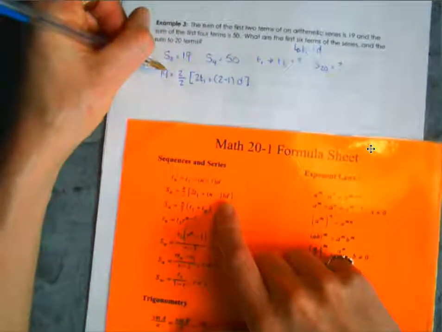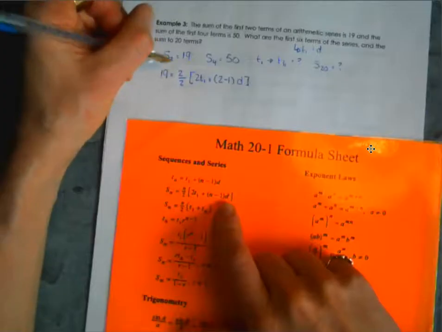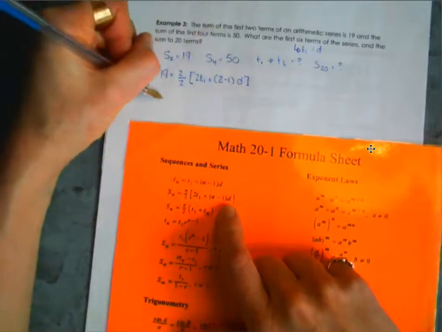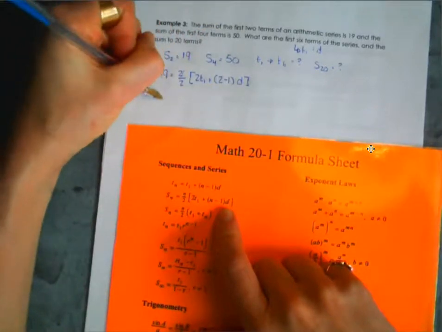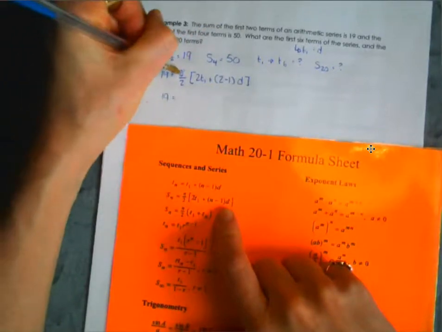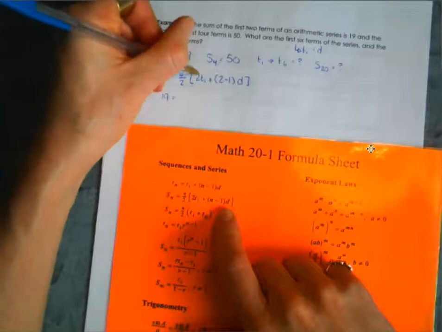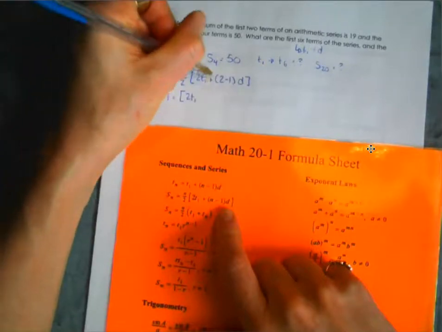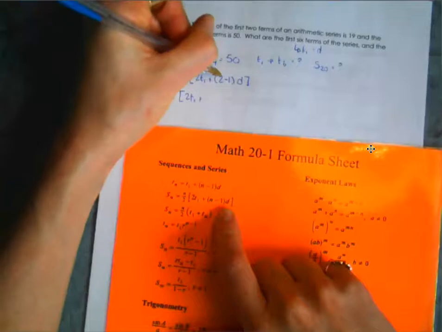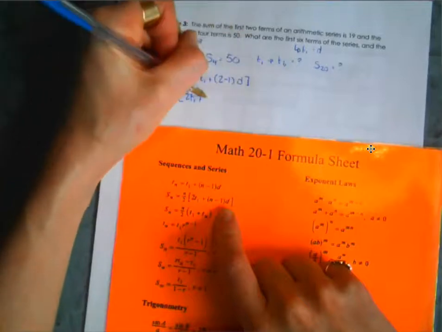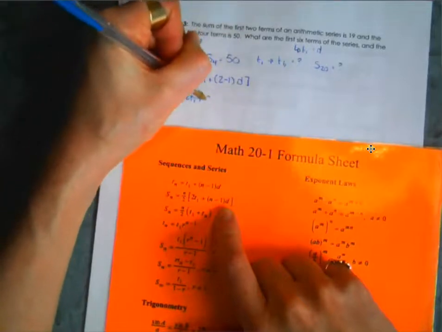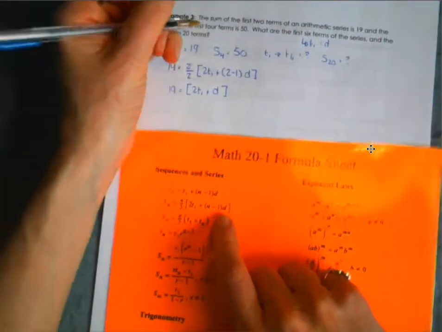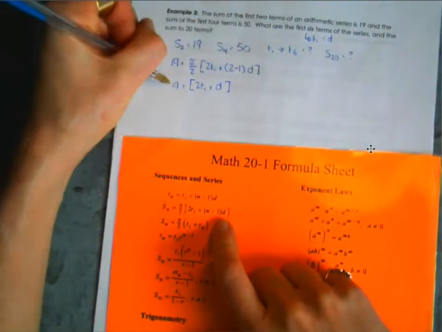Now we do want to simplify this as much as possible. So 2 divided by 2 is just 1, which multiplied by anything doesn't change it, so we can essentially eliminate that. So 19 equals 1 times 2T1, which has to stay the same, plus 2 minus 1 is 1 times D, which is just D. So we can just say 2T1 plus D. Okay, so that's one of our formulas.